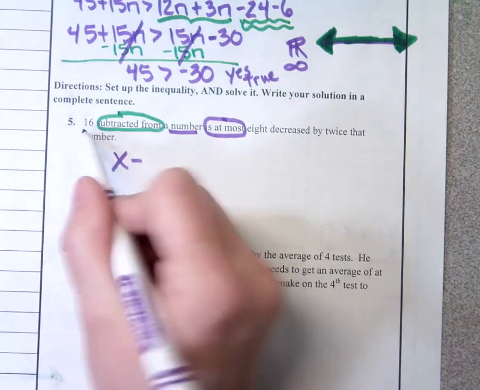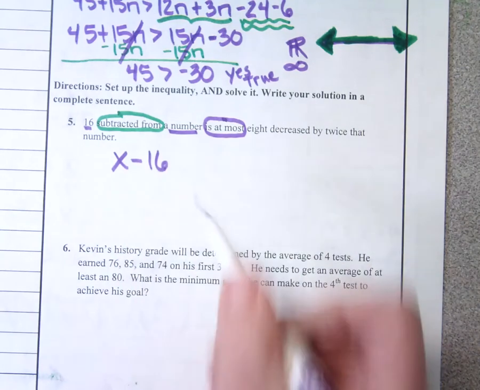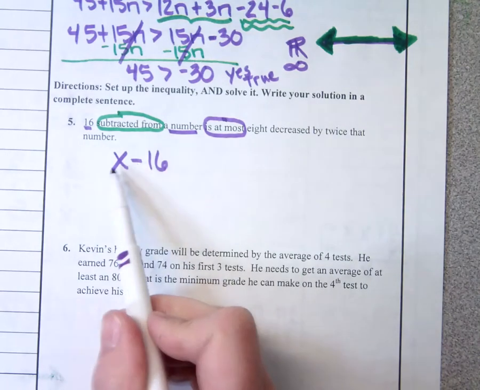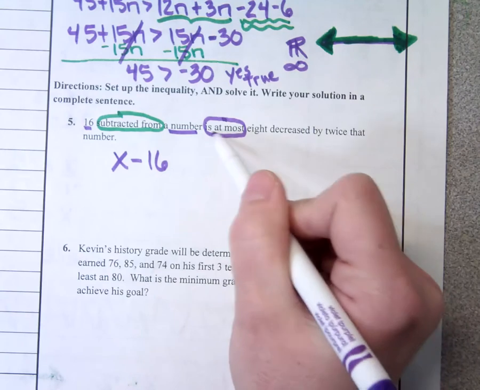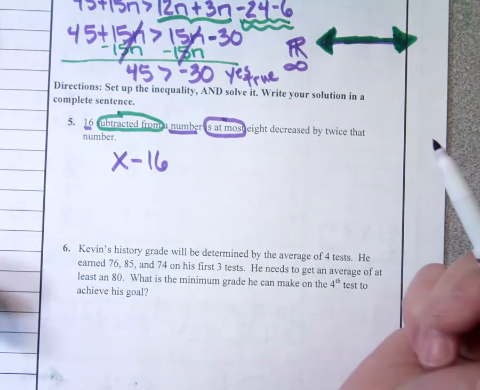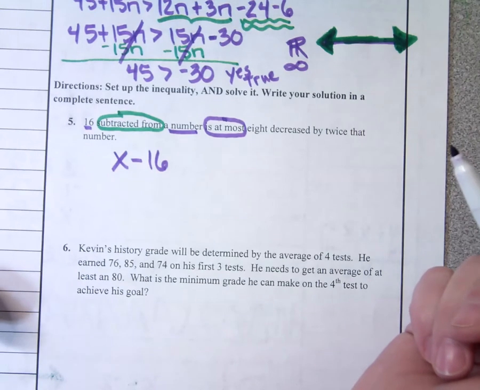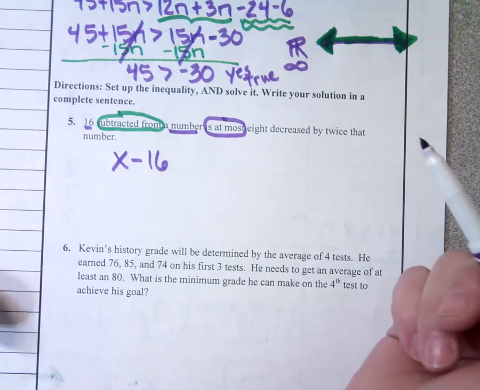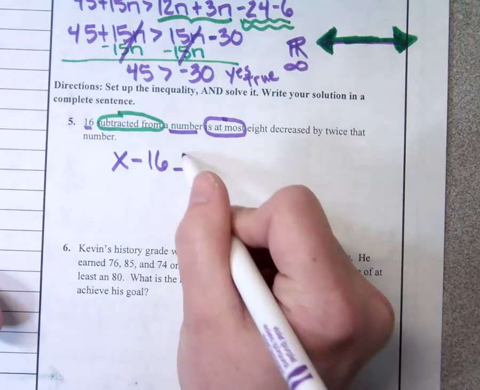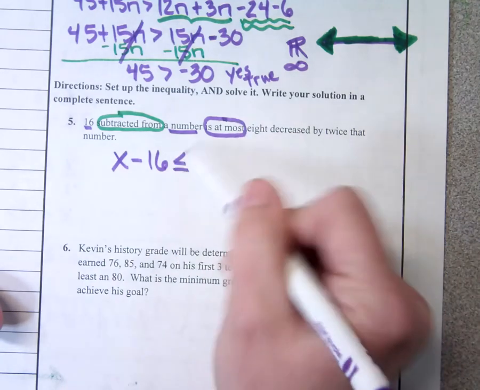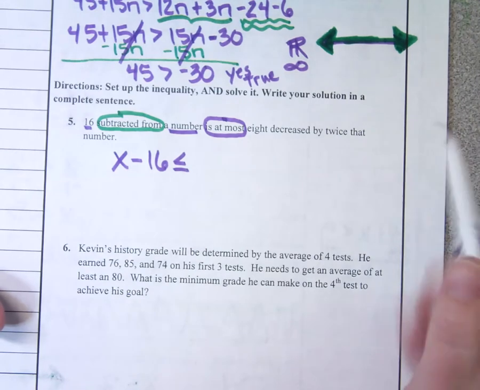Subtracted from means minus, and then I'm going to go to the 16. So this is how I write 16 subtracted from a number is at most. What do you think that means, is at most? If I say something like the elevator can hold at most 1,000 pounds, it can hold exactly that amount or less than that amount. So at most means less than or equal.